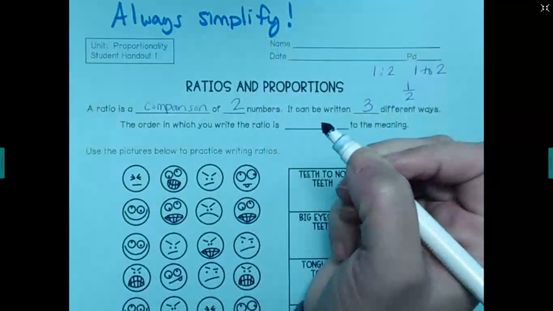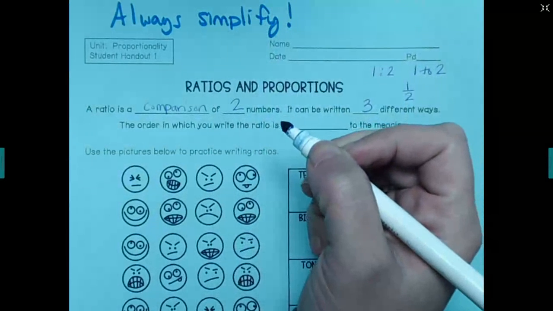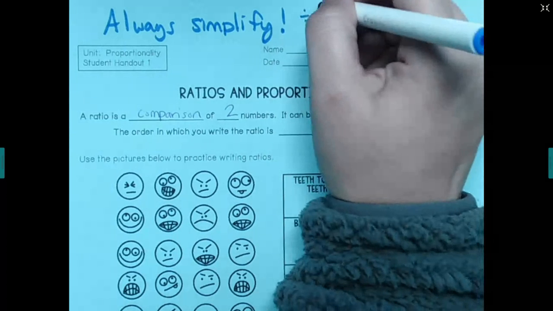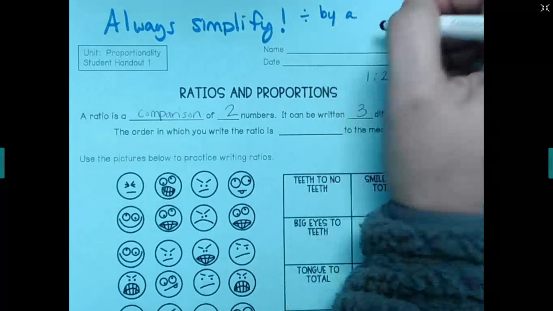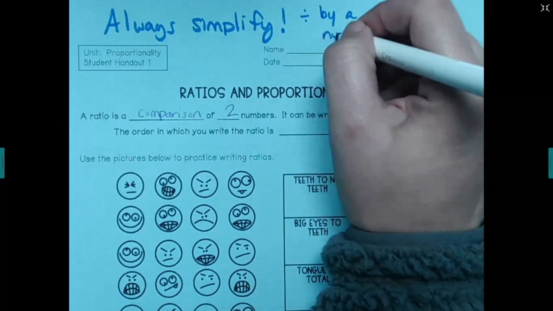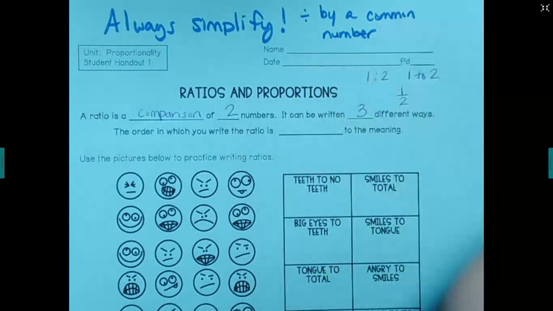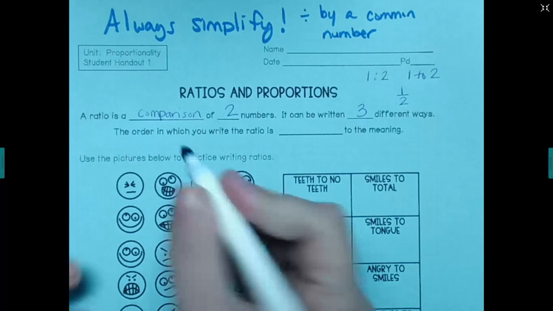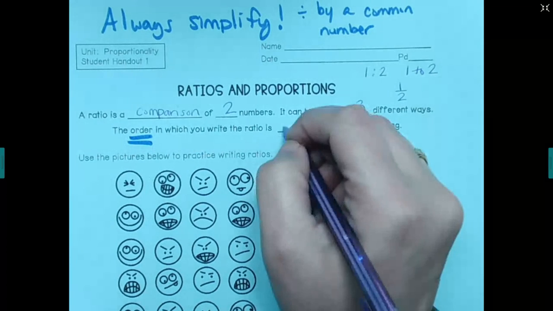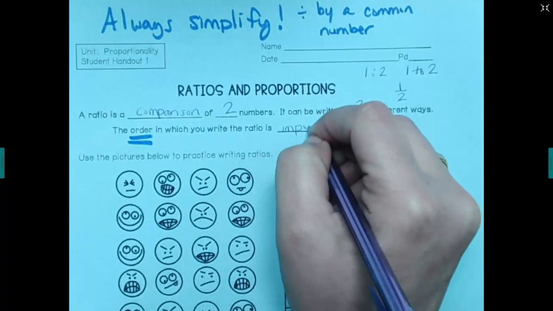Always simplify. We did our warm-up on simplifying. If you forgot, simplifying means dividing by a common number. When we have ratios, we always have to simplify, dividing by a common number. The order in which you write a ratio is very important. Order matters.